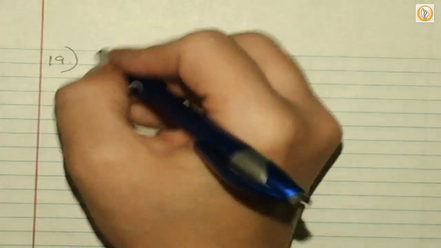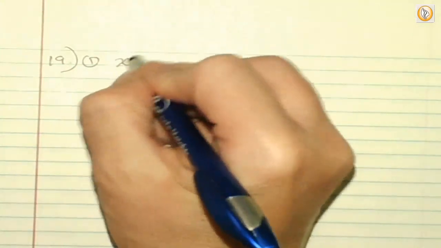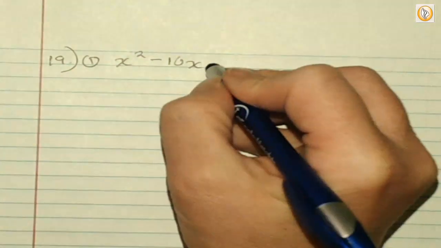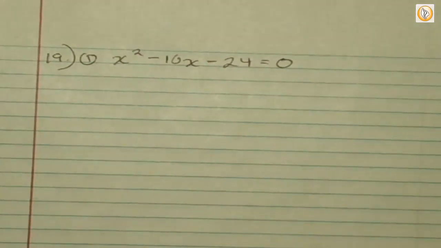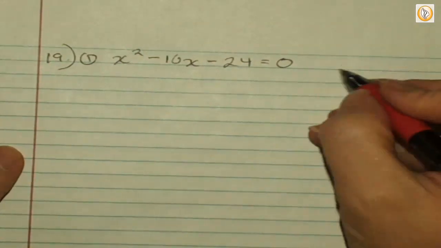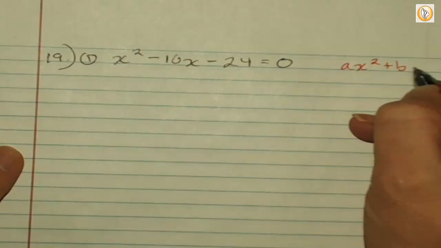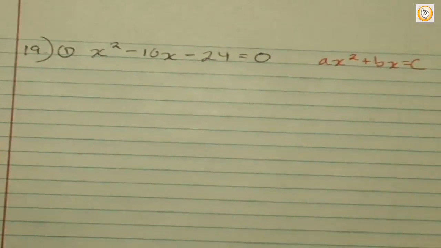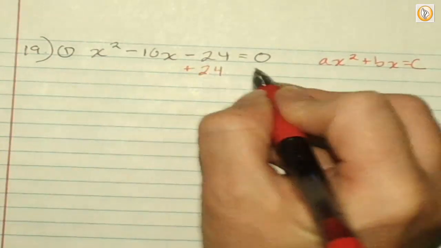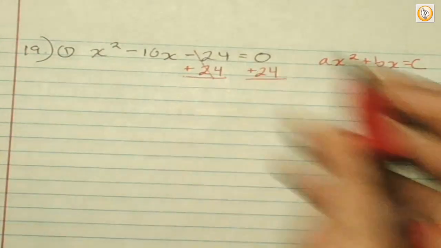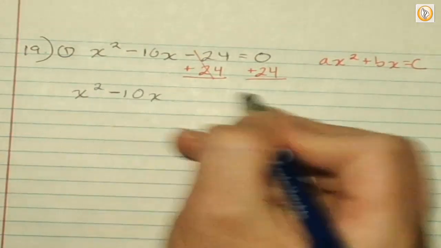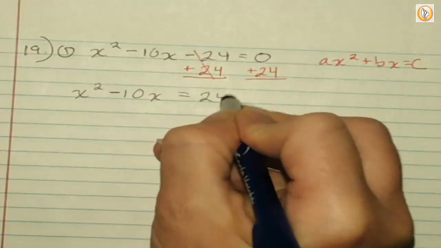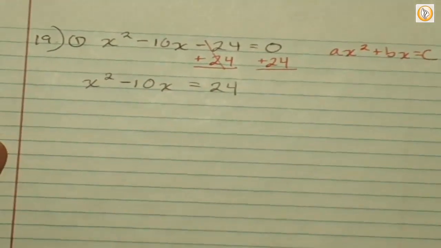New problem, 19. It's x squared minus 10x minus 24 equals 0. We need to put it in this form. So we're going to add, as she said, 24 to both sides. x squared minus 10x equals 24. Good job. So that's step 1.